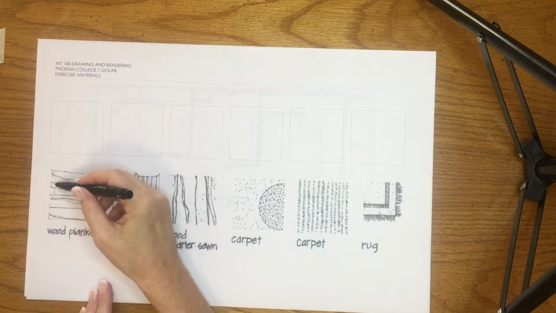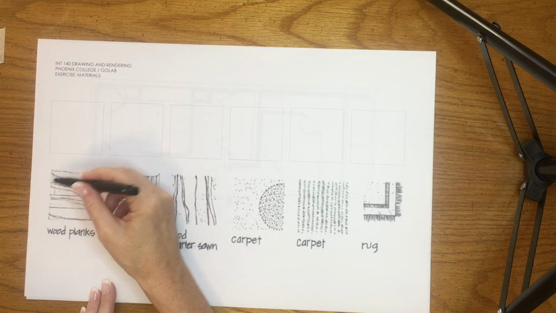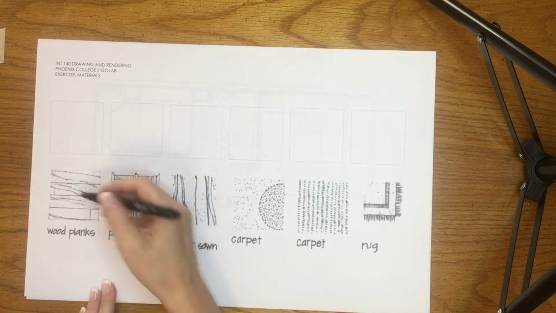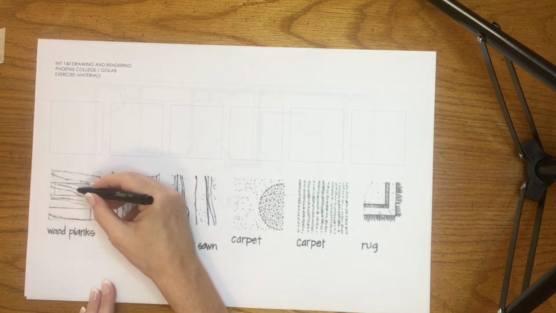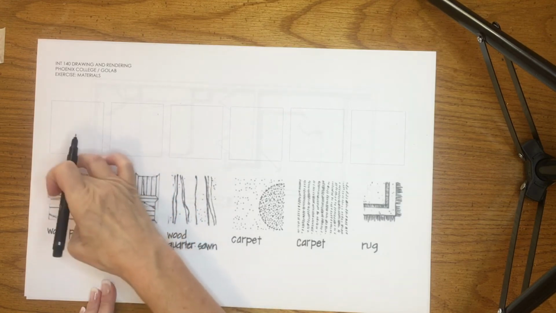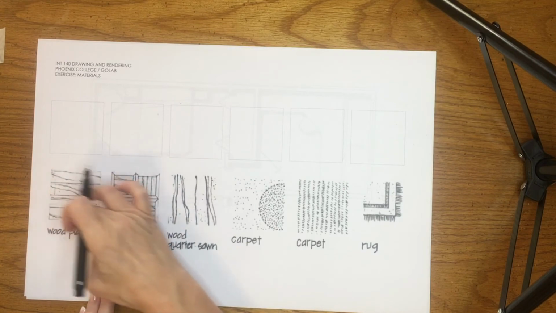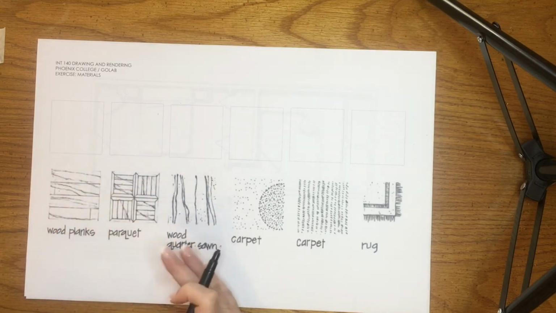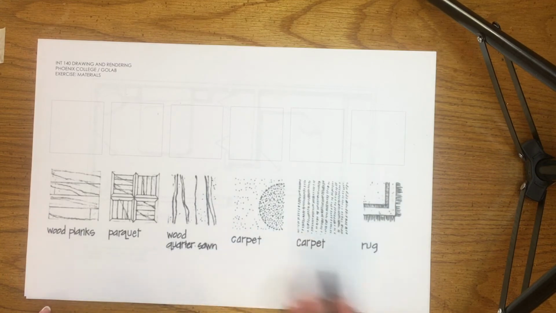So when you're putting in your graining, especially when it's this much of a detail, it needs to stop and start at each plank, right? It doesn't continue on. So here you can see a couple of those continue on, but they really are individual pieces. So now when we do a whole room, we'll just do the suggestion of graining, but up close, just observe that.